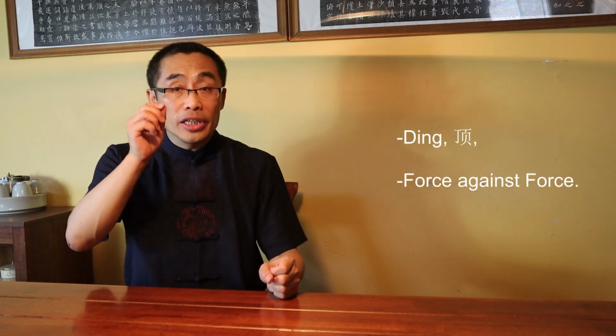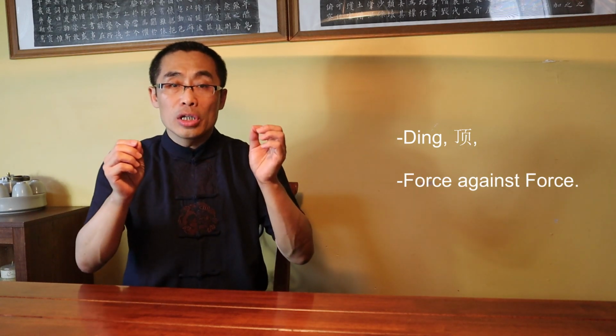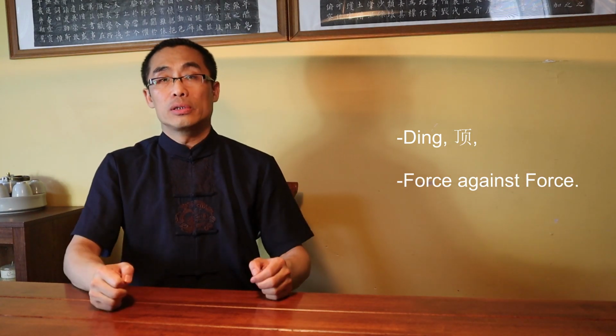Together, 和计出 means that the Taichi practitioner not only borrows the opponent's power but also adds his own power and sends the opponent out. So this sentence is considered a guiding principle in Taichi application. It reflects the spirit of Taichi that one should avoid head-on encounters, or else that will be described as a mistake in Taichi application called 顶, which means a situation of force against force.